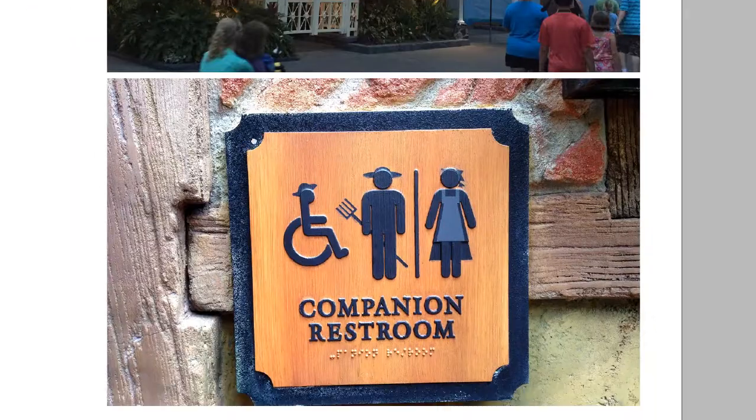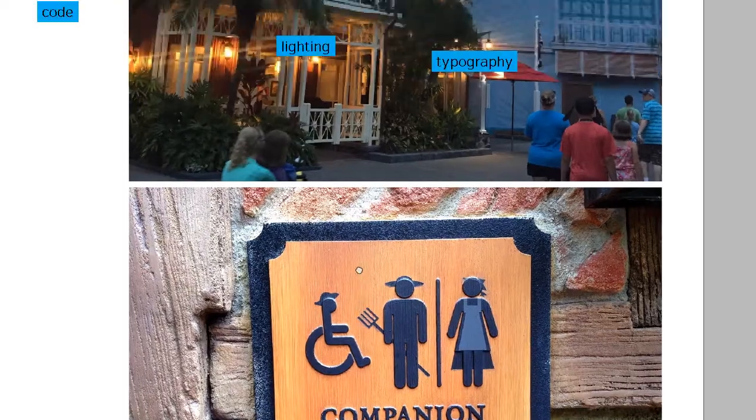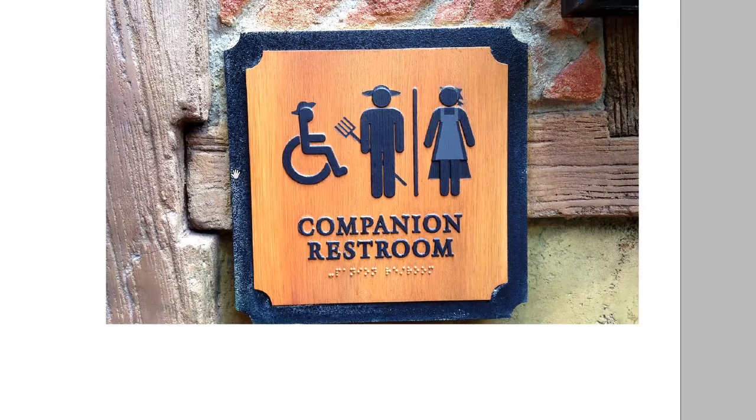Let's keep going. Okay, here's an example from Fantasyland, New Fantasyland. And this one's funny. What they've done is taken something very functional and had a little bit of fun with it, made it look like farmers. I'm going to tag this as, no, this is directional. Ooh, wayfinding. So wayfinding, tell me it's a bathroom. That's a better code. I like wayfinding better.